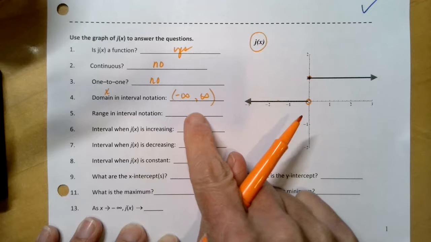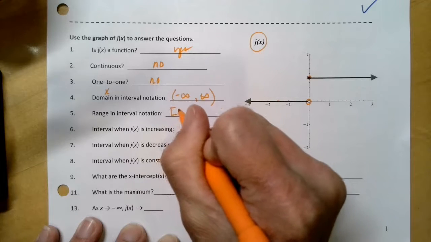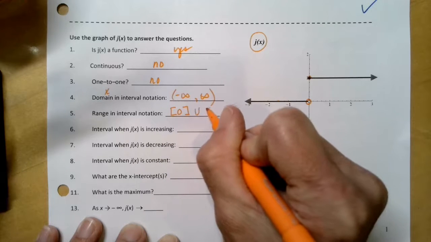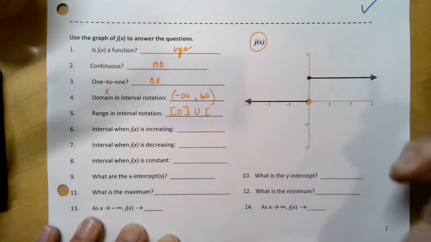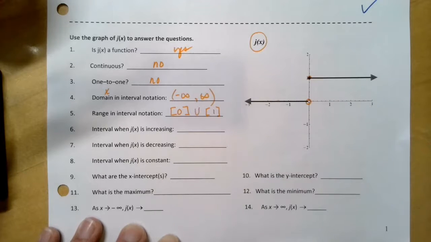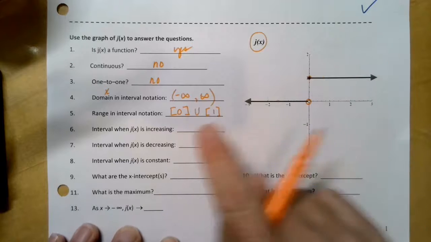Here's an interesting conversation about the range. Here, our range is equal to 0, and our range is equal to positive 1. So that's an interesting conversation about how every output value is either a 0 or a positive 1.